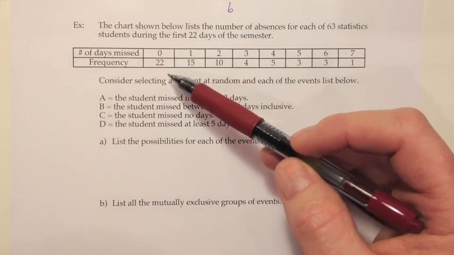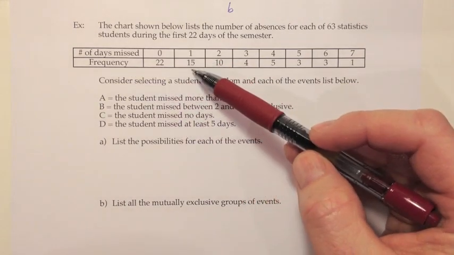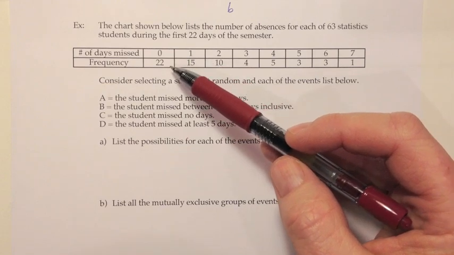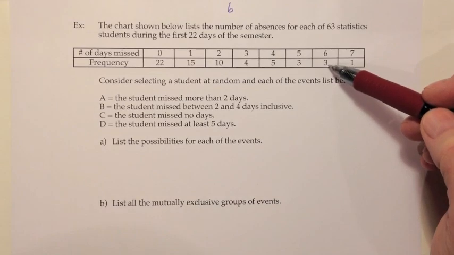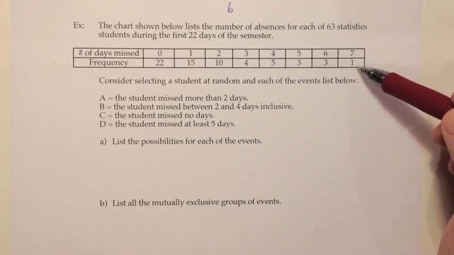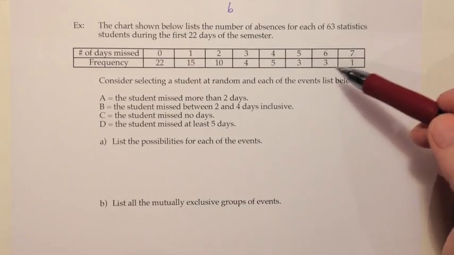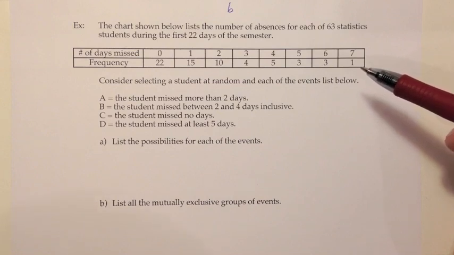And then how many students were like that? There were 15 students that just missed 1. There were 22 students who hadn't had an absence at all. There were 3 students who had missed 6 days. There was even a student who had missed 7 days. So that's the way you would read the chart.